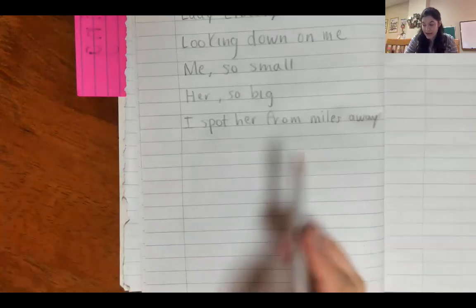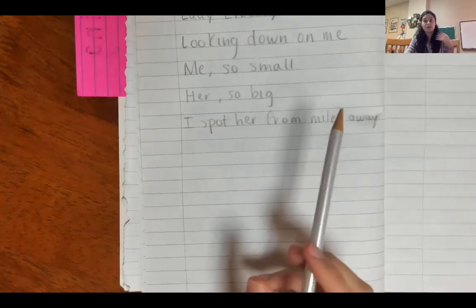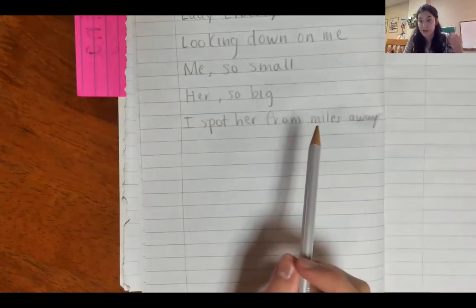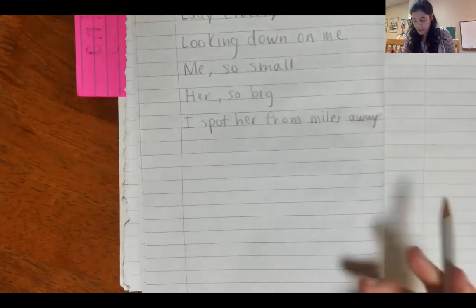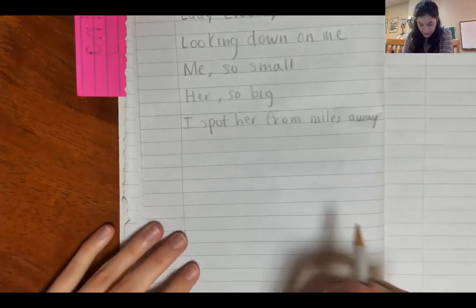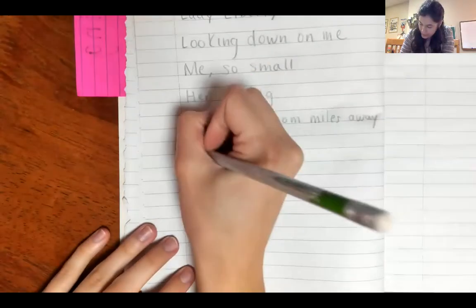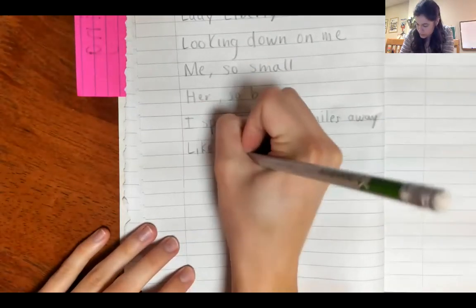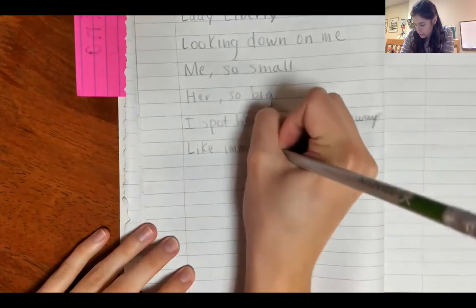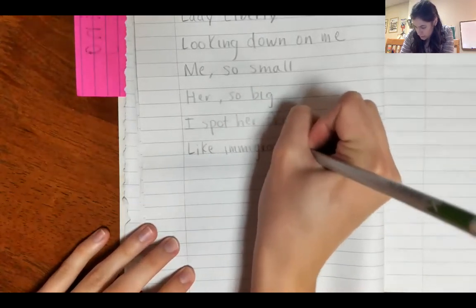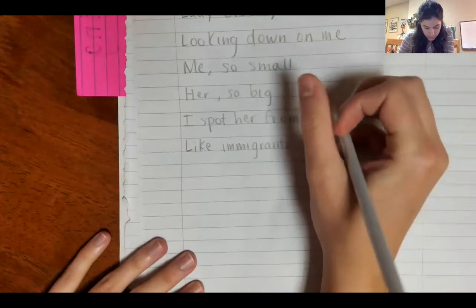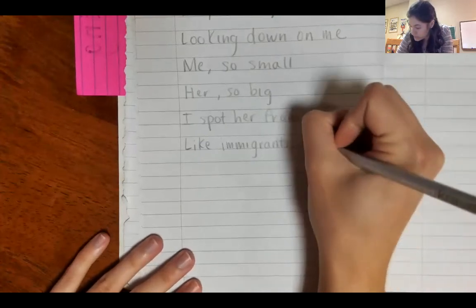And I'm thinking, I spot her from miles away, just like those immigrants did from a long time ago. So I'm going to write, I spot her from miles away, like immigrants from years ago.